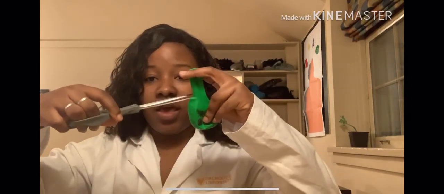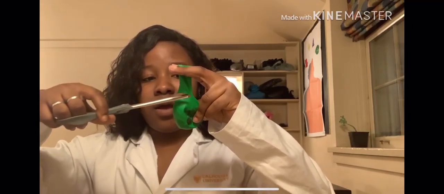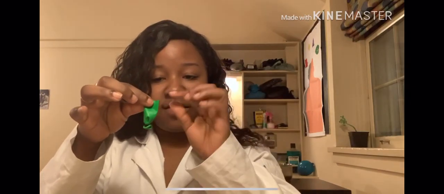So what I'm going to do is just cut off this whole thing where you would tie the balloon normally. I would cut it right there. Got it. And then I would just tie an elastic around whichever end I want to start off with. You want to get it so it's tight because you don't want any air loss. And then I'm going to just simply blow into this end.